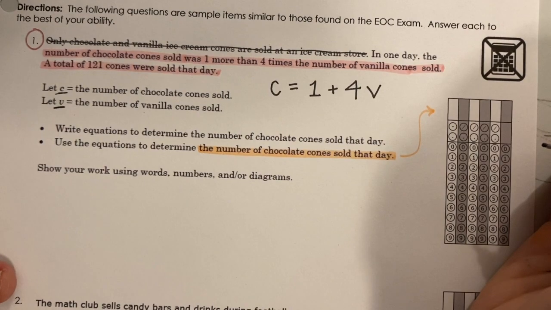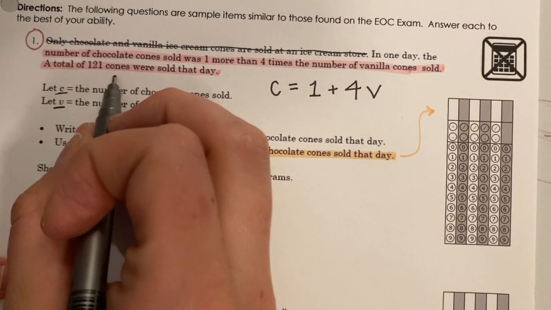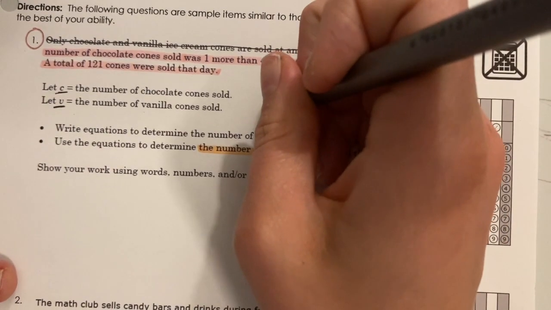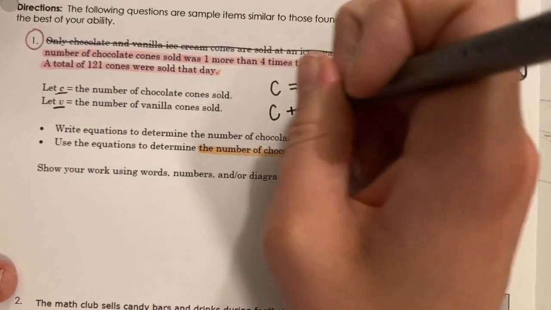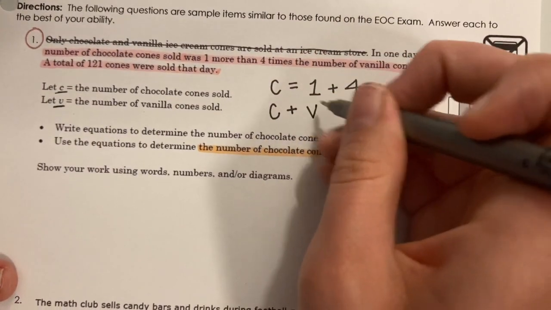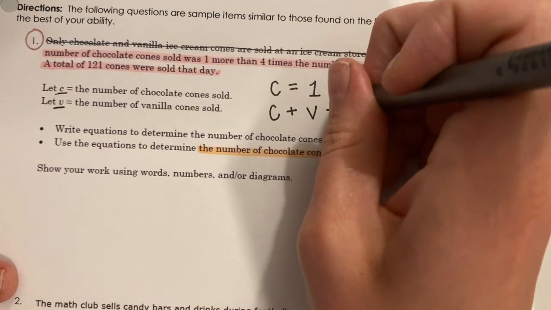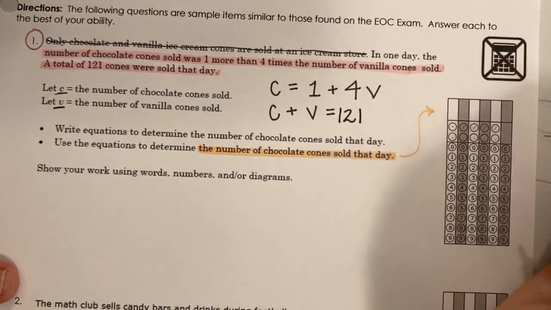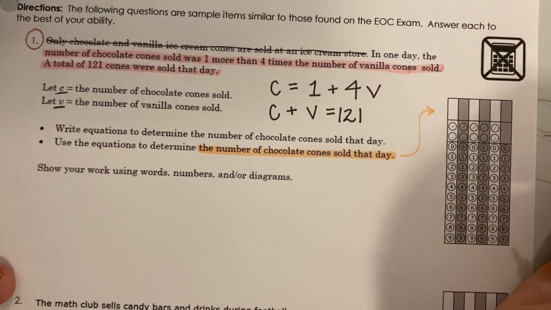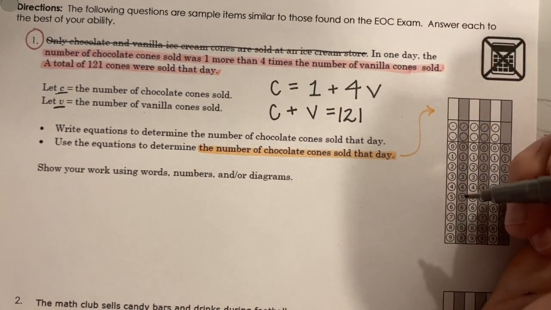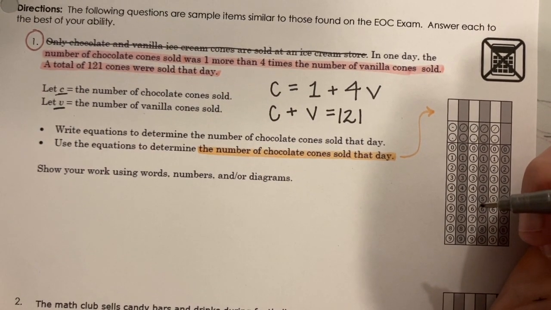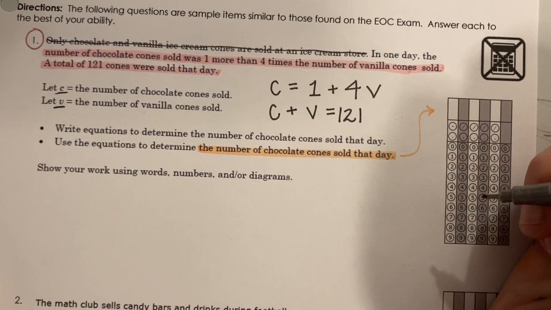I also know that 121 cones were sold. So C plus V, my total chocolate cones and vanilla cones, added to be 121. So both of these equations have to be true. So this is a systems of equations problem.